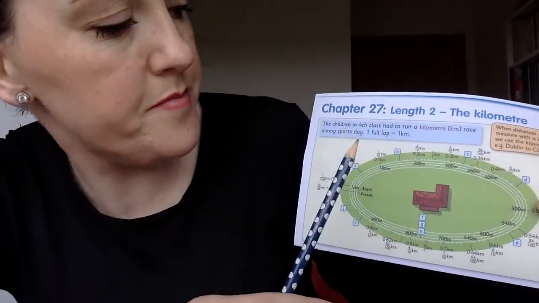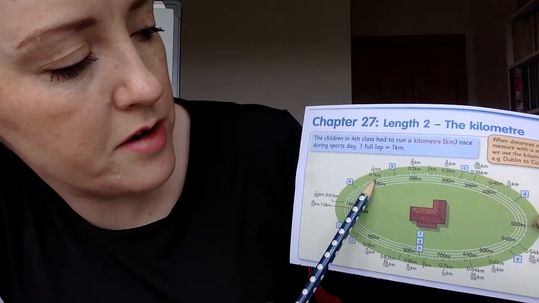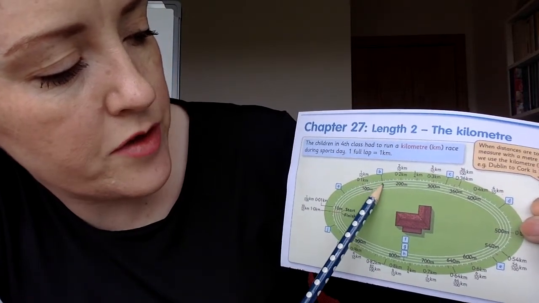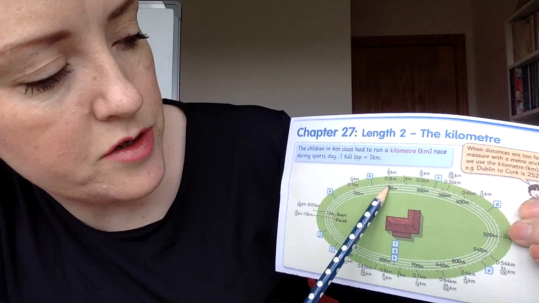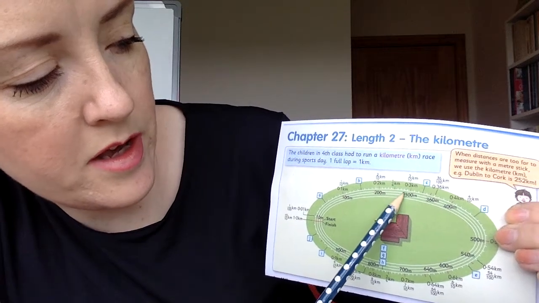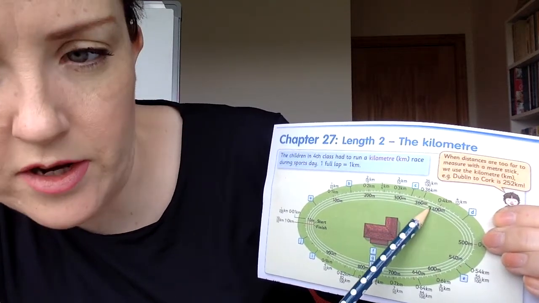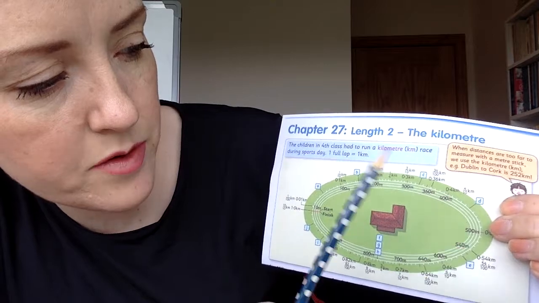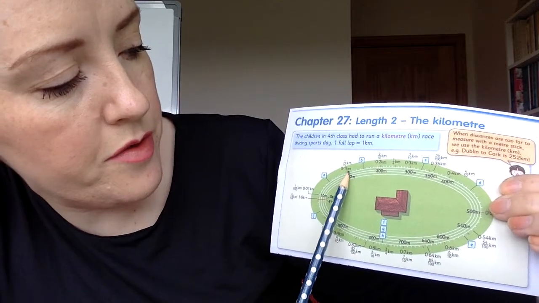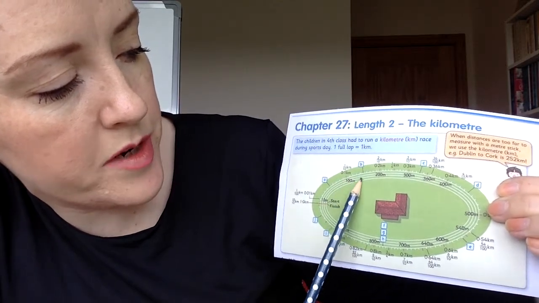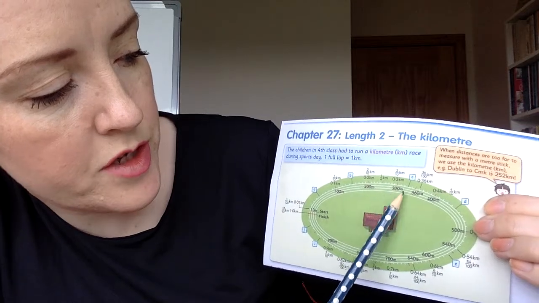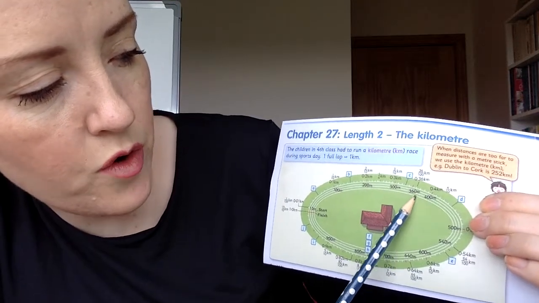Then there's another red mark at 200, another one at 300. They're all little red marks, okay? So this is 100 metres, 200 metres, 300 metres, 400 metres.